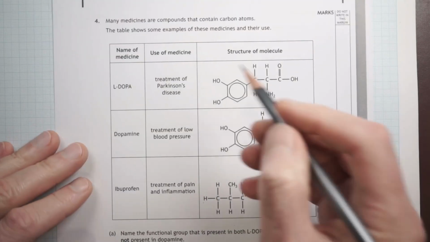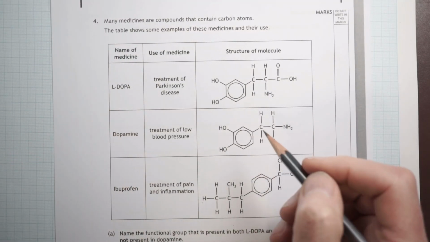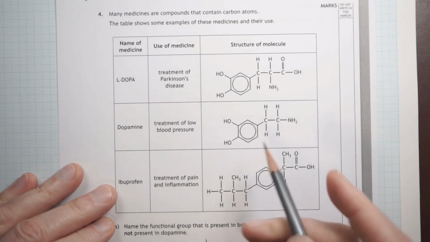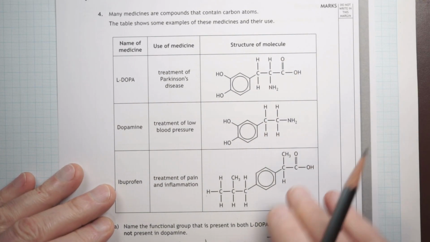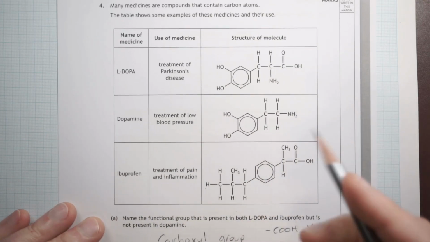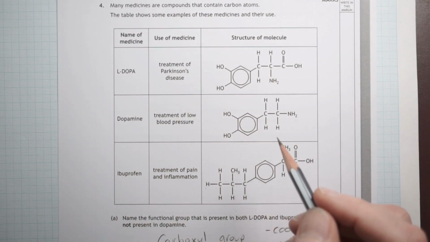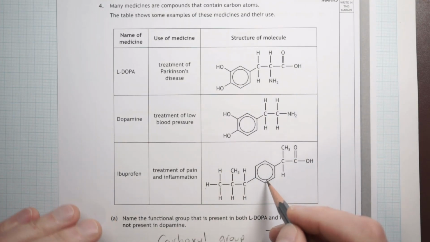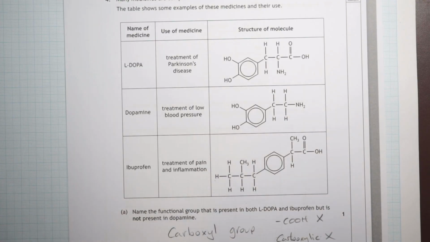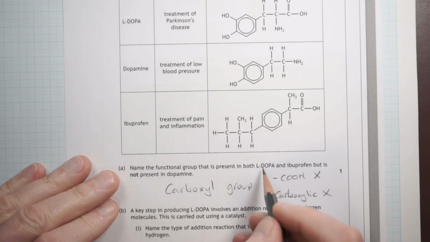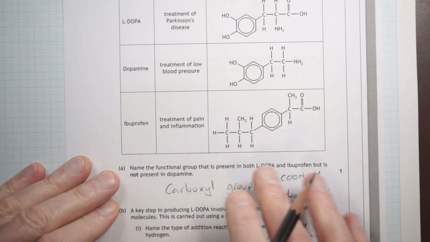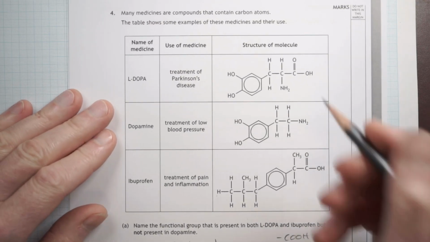Okay, in this question, what you're given is a bunch of medicines to look at: L-Dopa, dopamine, and ibuprofen. They've given you the structure of these, and they're asking you some questions about these structures. Your ability to analyze an organic compound is being tested here. All right. So name the functional group that is present in both L-Dopa and ibuprofen, but is not present in dopamine. Okay, so let's find some functional groups.